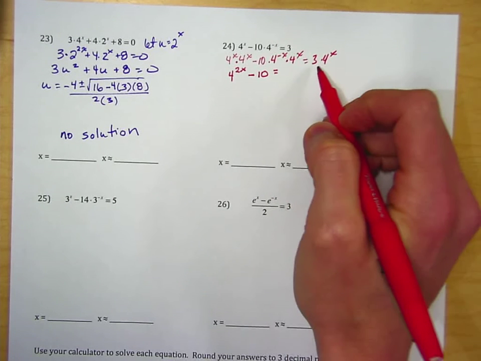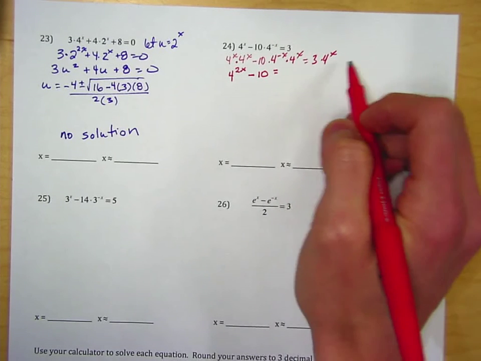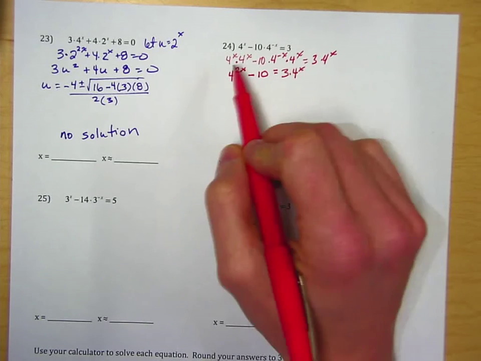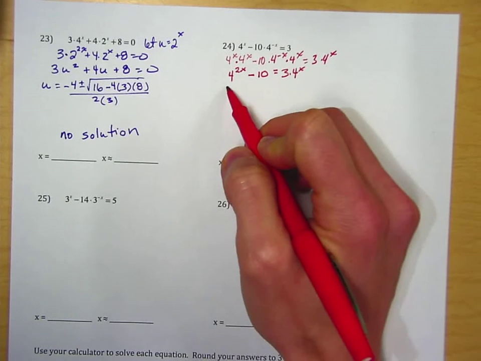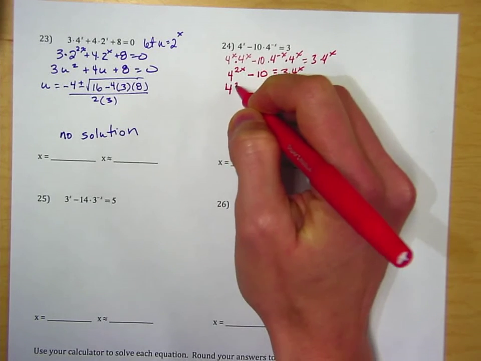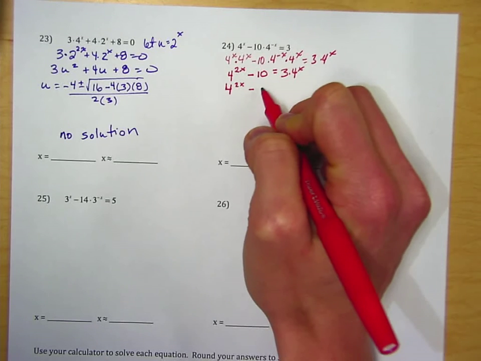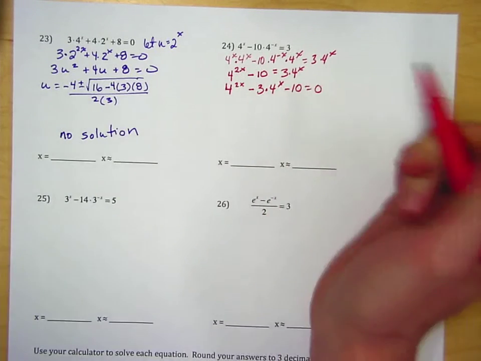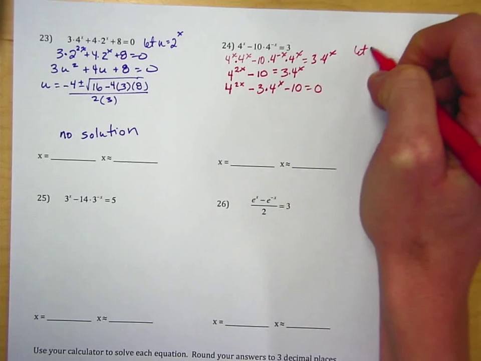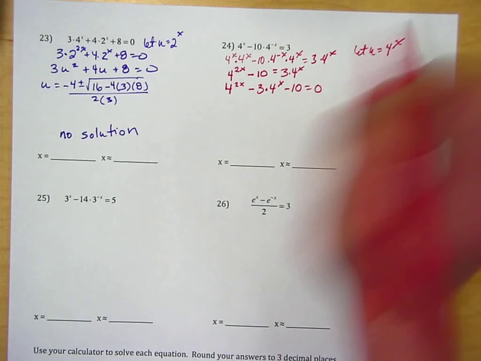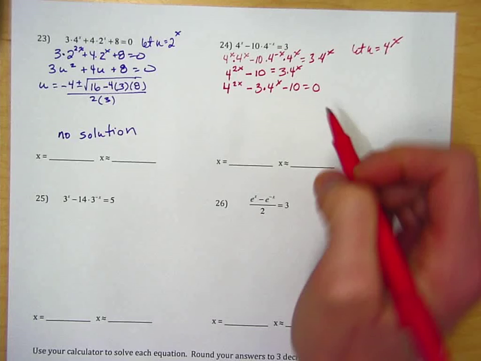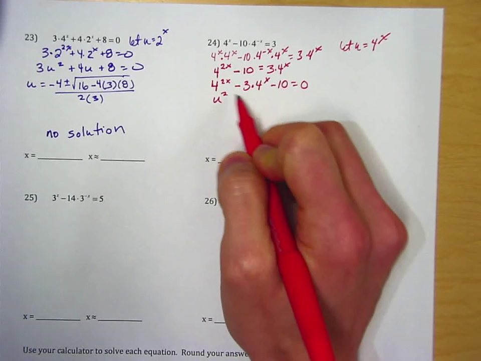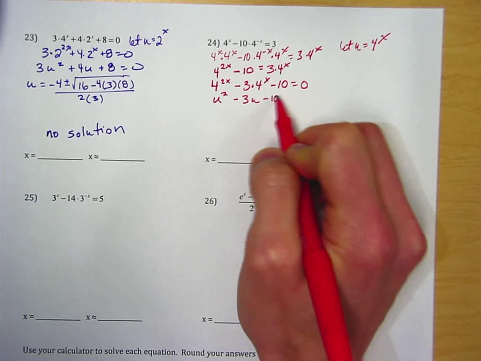And then we have 3 times 4 to the x over here. Okay, so now we have it where it looks similar to a quadratic, but we still need to set this equal to 0. So we get 4 to the 2x minus 3 times 4 to the x minus 10 equals 0. And then at this point, we can go ahead and let u equal 4 to the x. All right, so then what we want to do next is rewrite this: u squared minus 3u minus 10 equals 0.